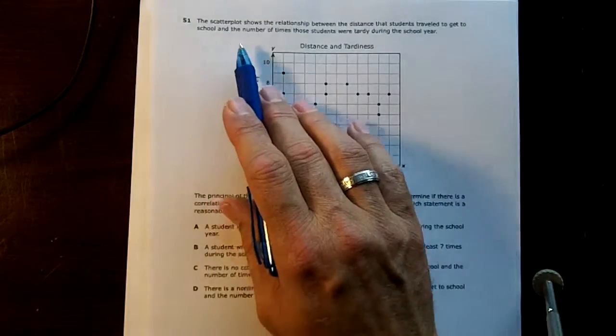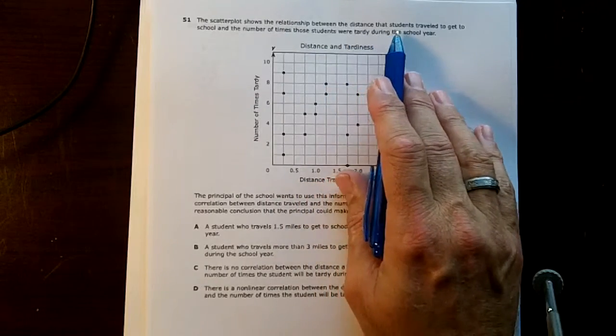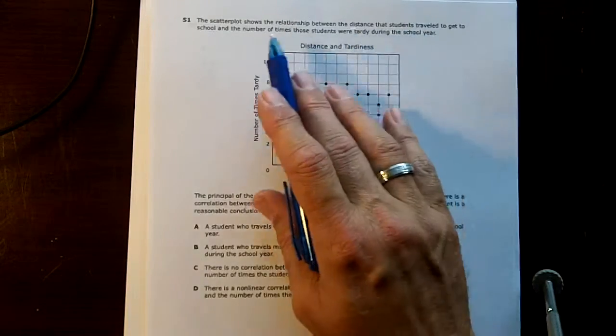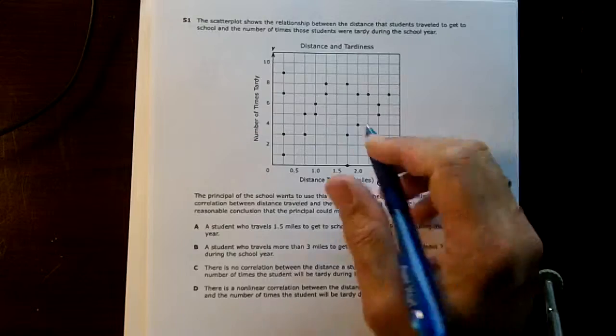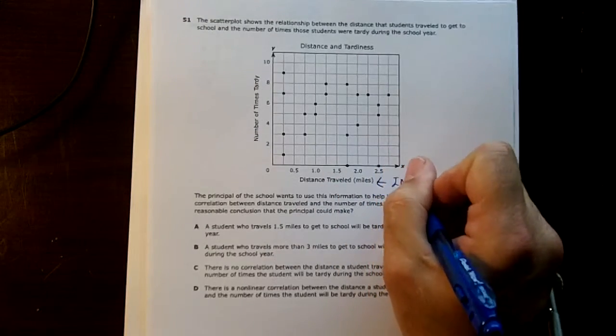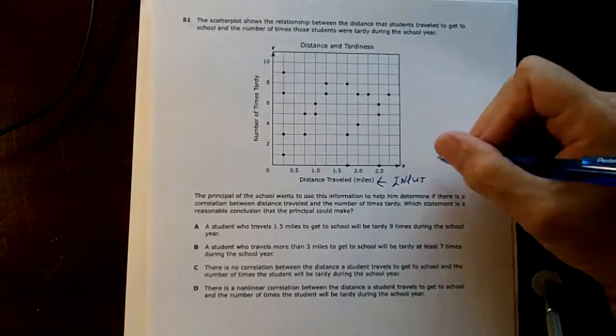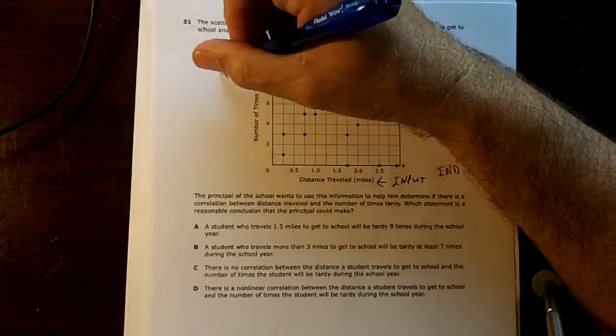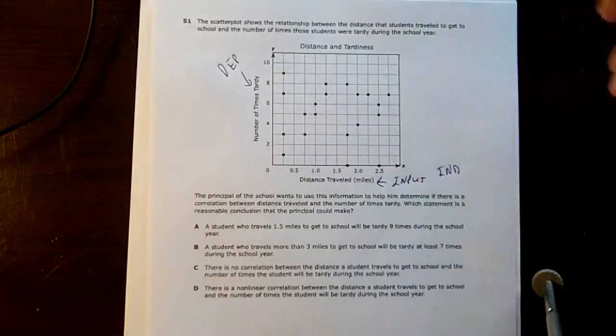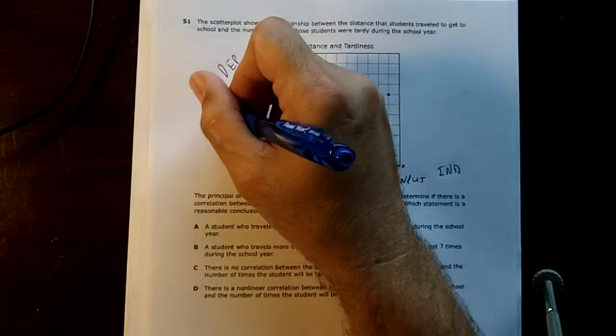Number 51. The scatter plot shows the relationship between the distance students travel to get to school, which is our input, or our independent variable, and the number of times those students were tardy, which is the dependent variable, right? Or the output.